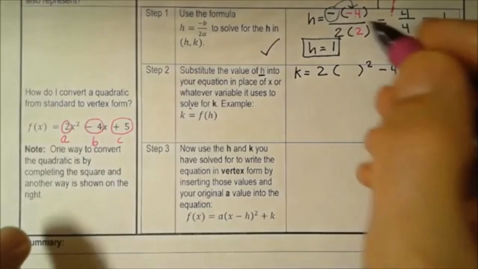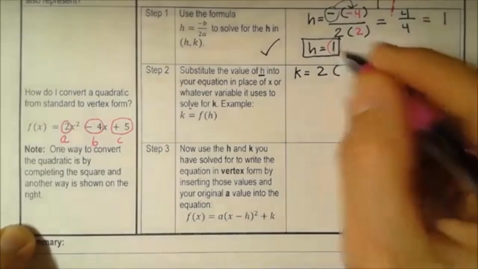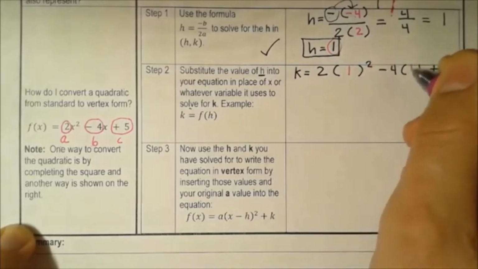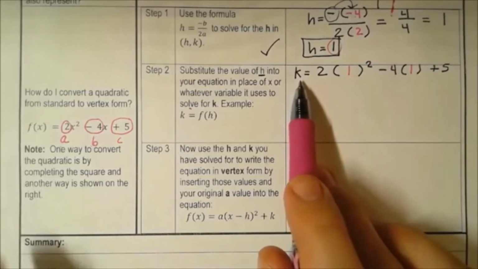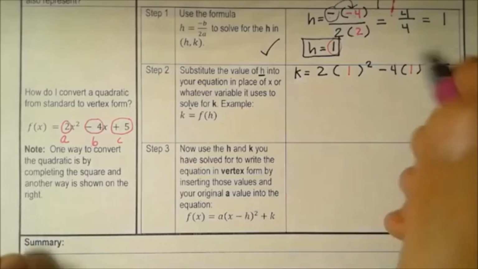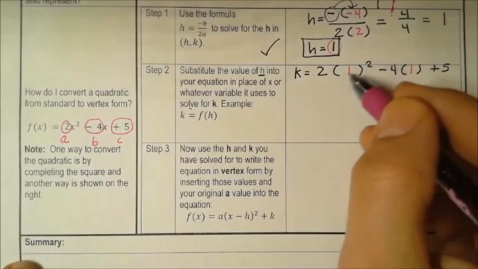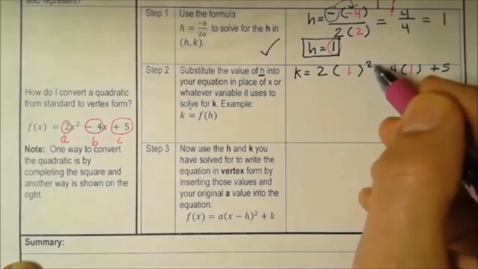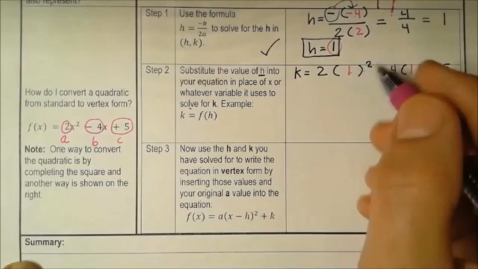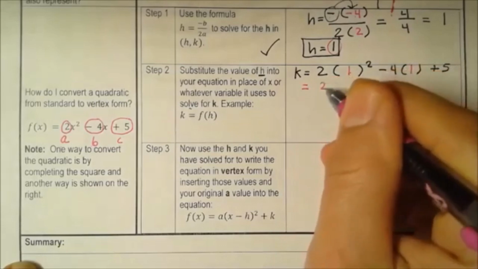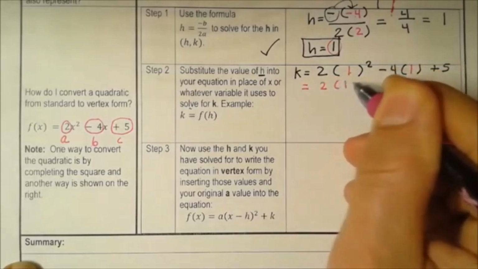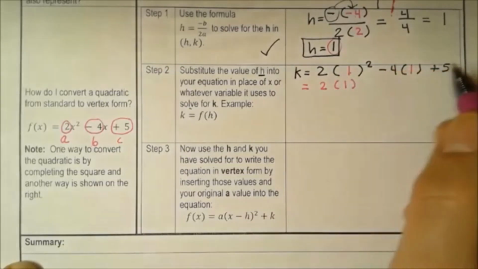Let's take this value of h right here. This happens to be 1, which is an easy number to work with. We're going to work this out, and that's going to tell us what k is. If I multiply this out, notice this is 1 squared. Well, 1 squared is just equal to 1. So this is equal to 2 times 1 after you square it.